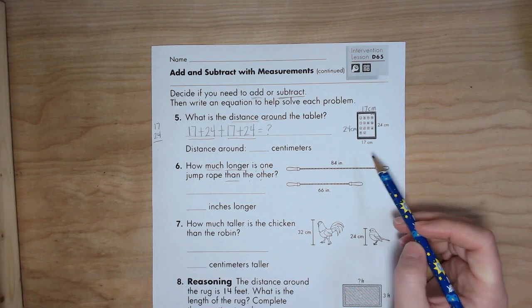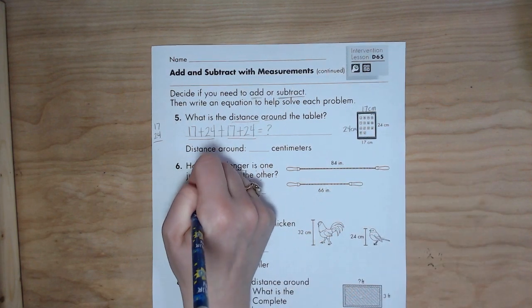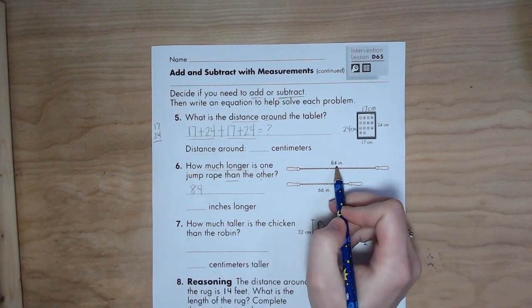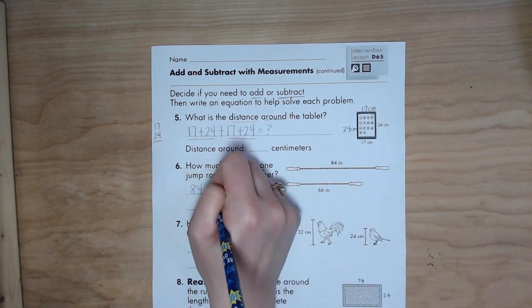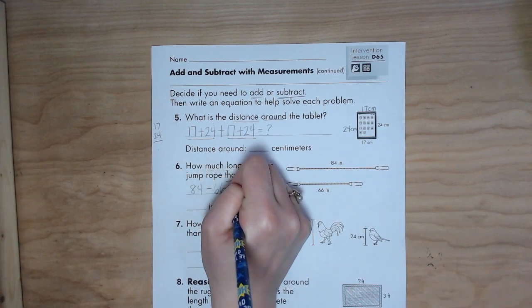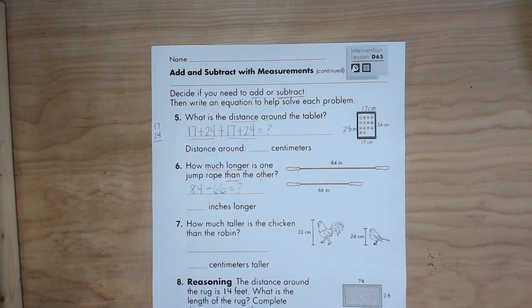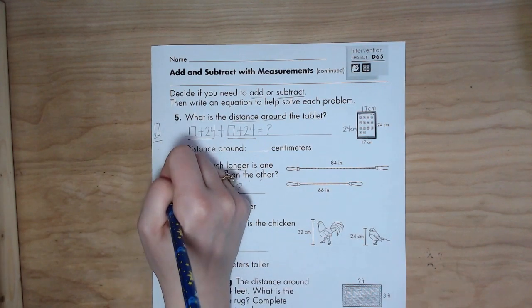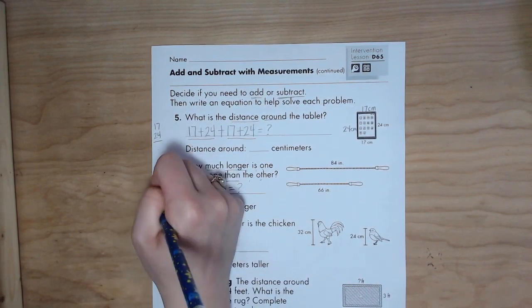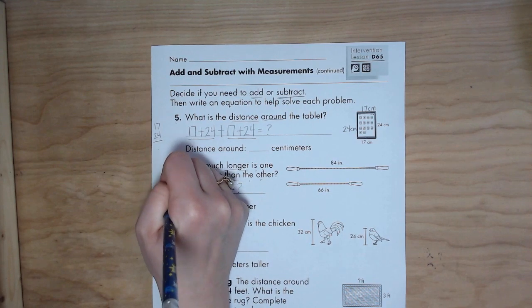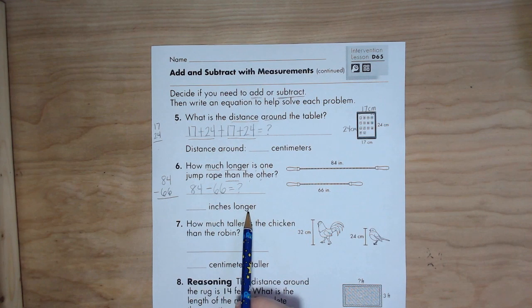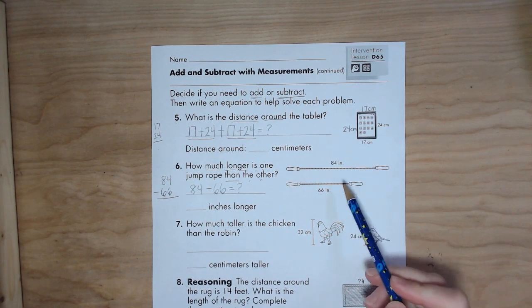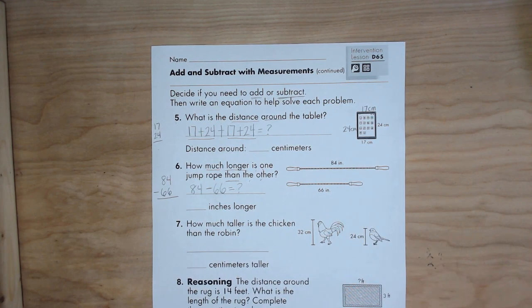Okay, so we're going to take 84 is the first one, right? Minus 66 equals what? Okay, and you can just stack your numbers up here. I'm not going to solve for you. I want you to solve to find out how many inches longer one jump rope is than the other. Okay.